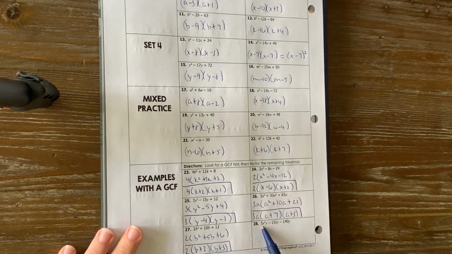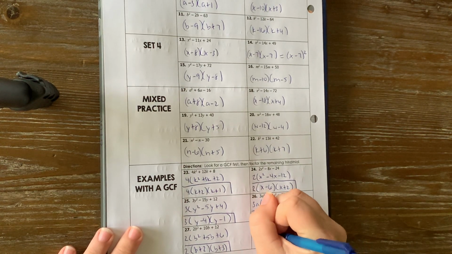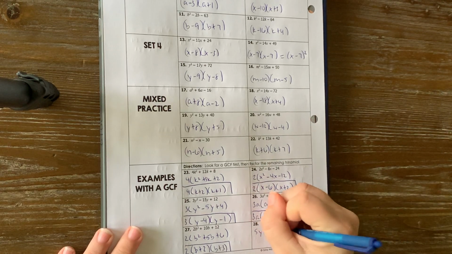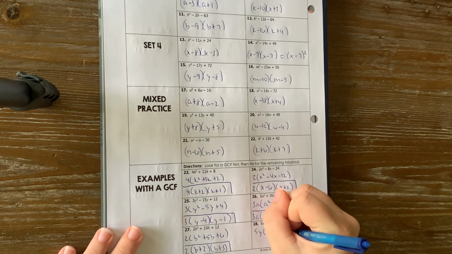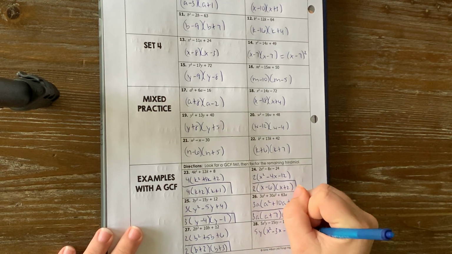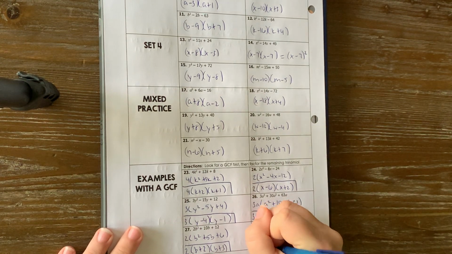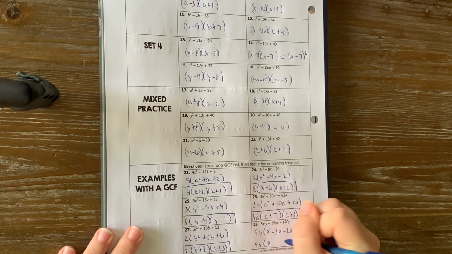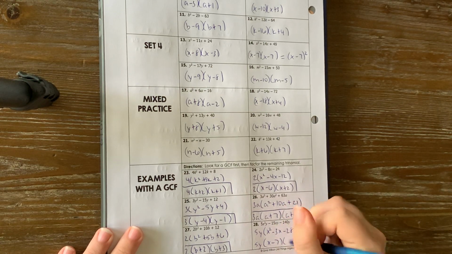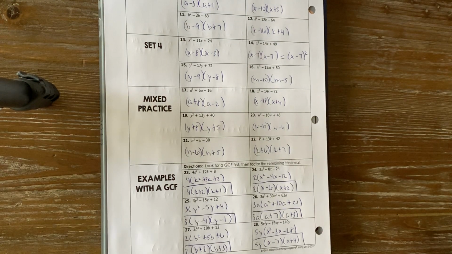28, we can take a 5 out of everything and we can take a y out of everything. So we're factoring out 5y. That leaves us with x squared minus 3x minus 28. What multiplies to give us negative 28 and adds to give us negative 3? Negative 7 and 4. So that 5y we just pull down. And we have x minus 7 and x plus 4. That's our final answer. Okay.